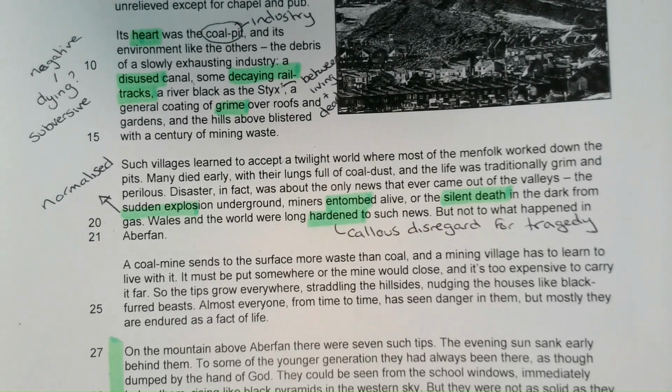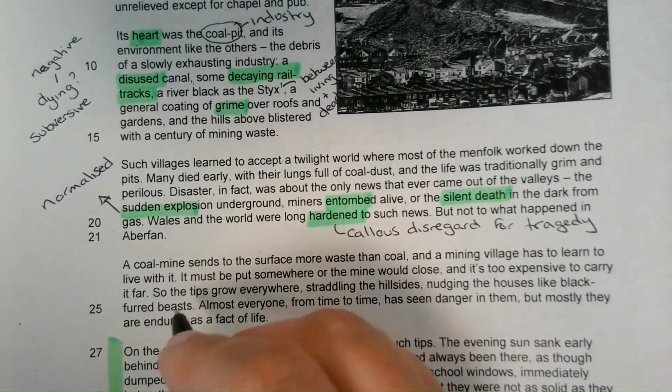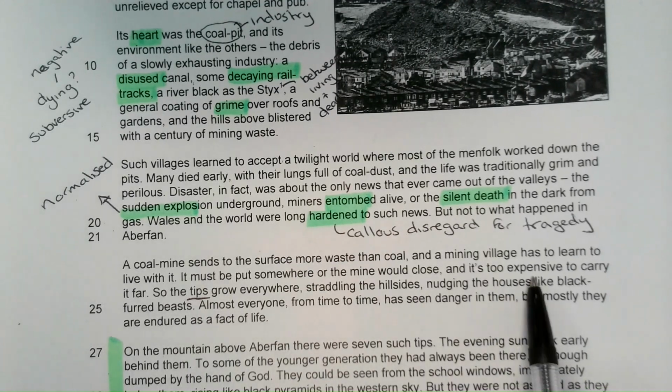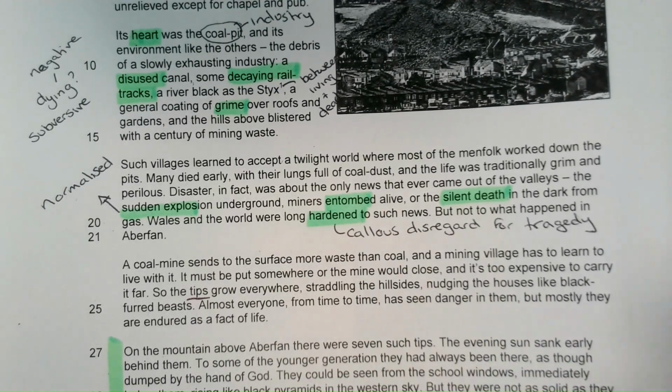Okay, so we're learning what the coal tips are here, because I wasn't sure previously. I knew a tip is a dump, but here we're finding out what question 2 is about, which is why it can be quite useful to read the questions first, because we go, okay, so that's what a coal tip is. So the tips are these different piles of waste that are all around.